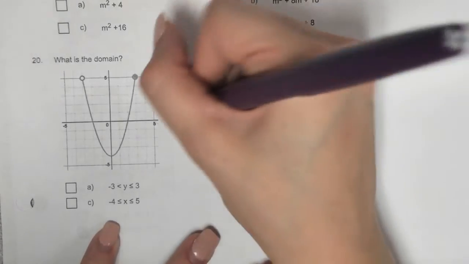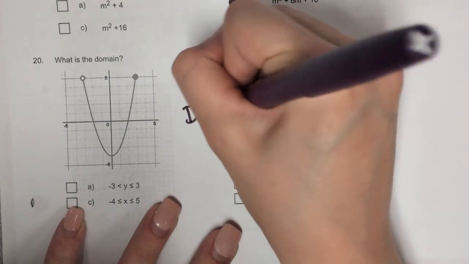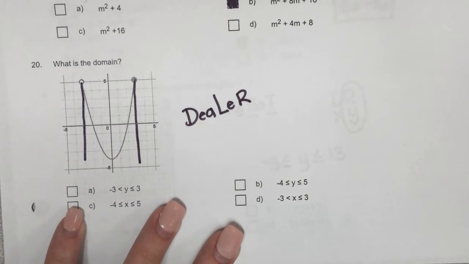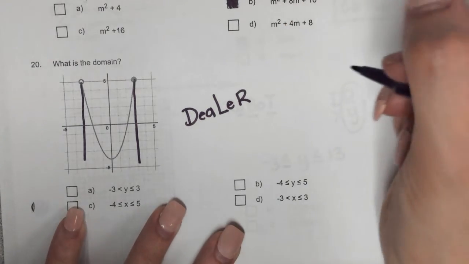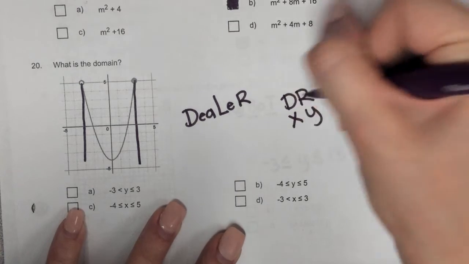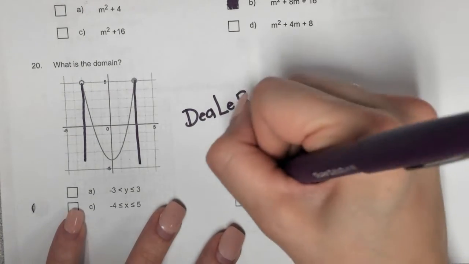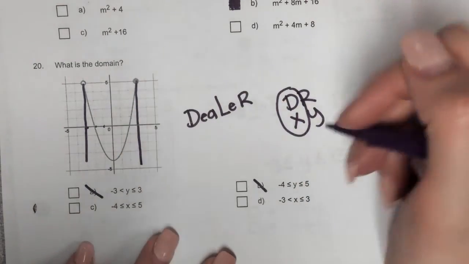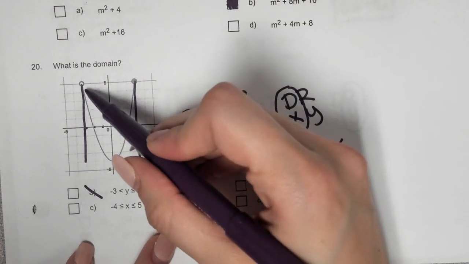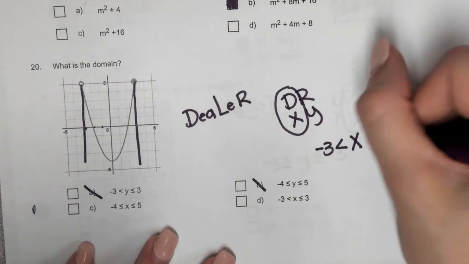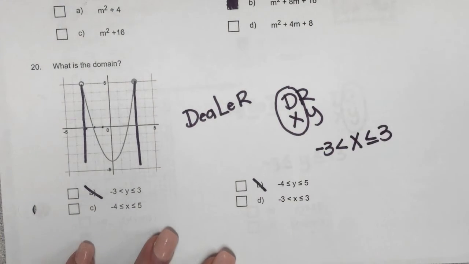Lastly, domain. This is that dealer part. So domain is left to right. And again, you're asking yourself, is it an open circle or a closed circle? What's the doctor's name? XY. So domain is dealing with X, so it's not B and it's not A. The left side is at negative 3. We don't put the line because it's an open circle. And the right side is at 3. And this time it's a closed circle, so I do put the line.